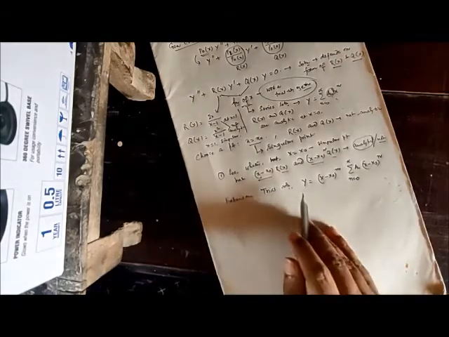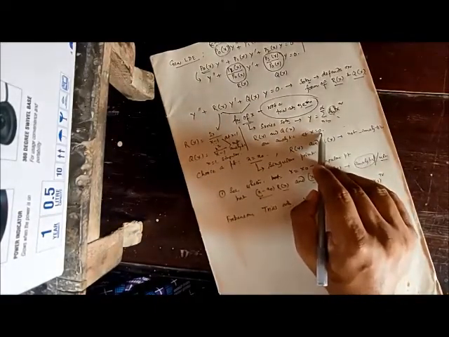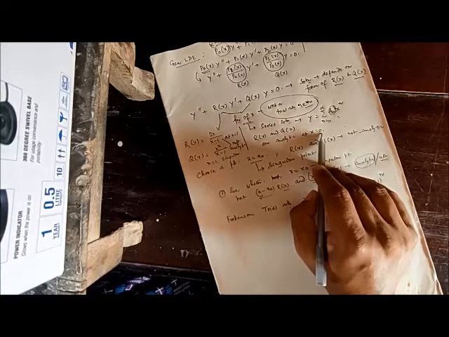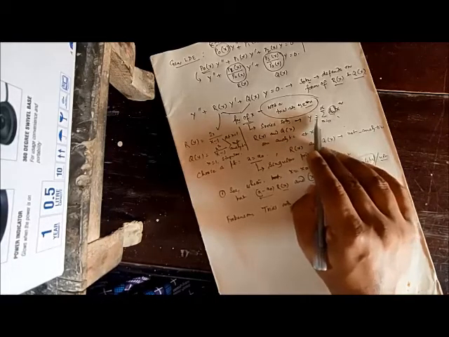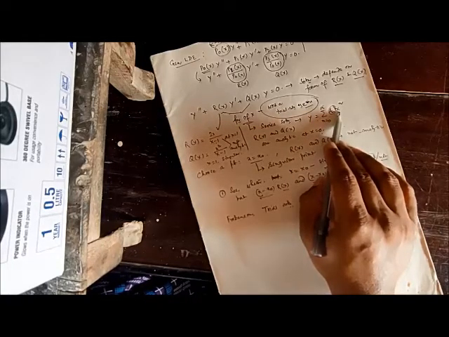Now remember the series solution: if x equal to x0 is an ordinary point, then there is no hesitation in choosing y equal to the sum of a_n x to the power n as a solution, because this is a power series.